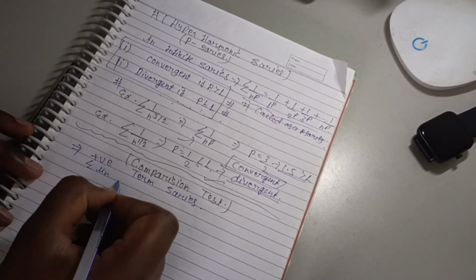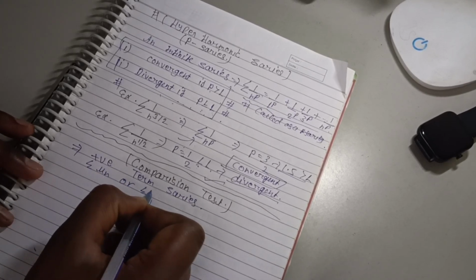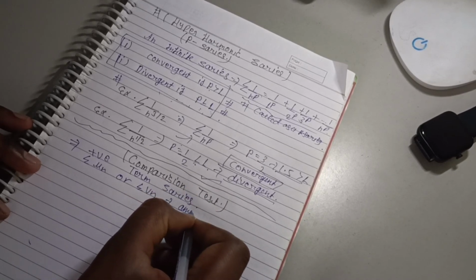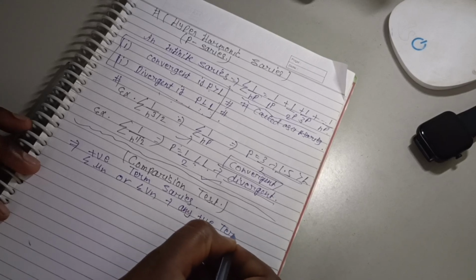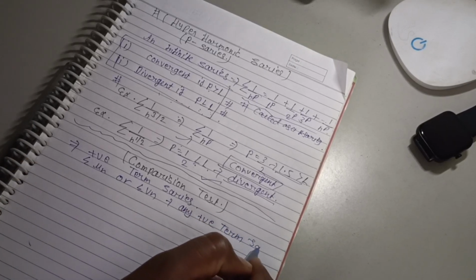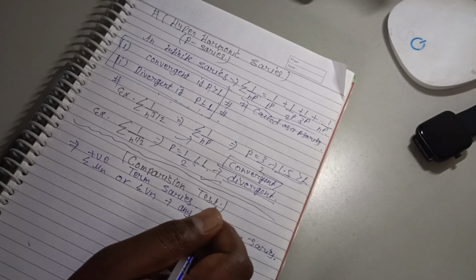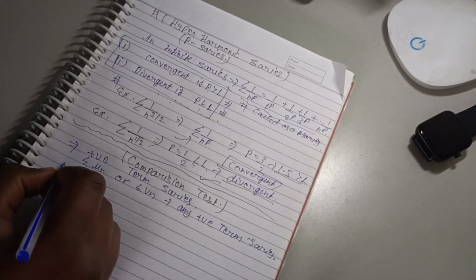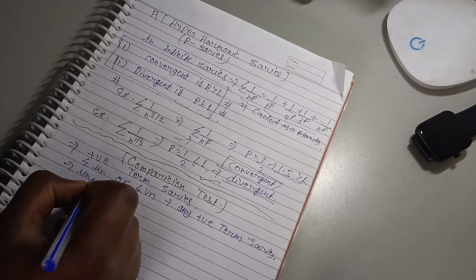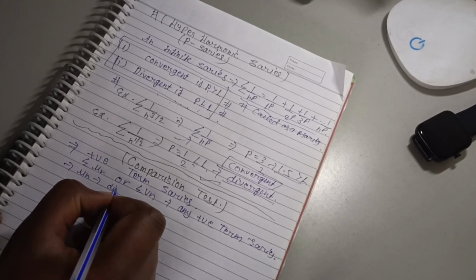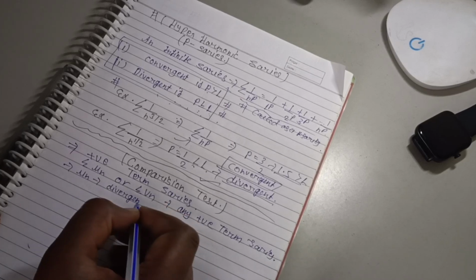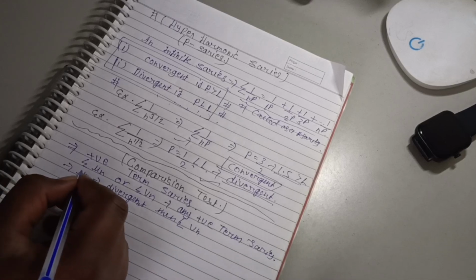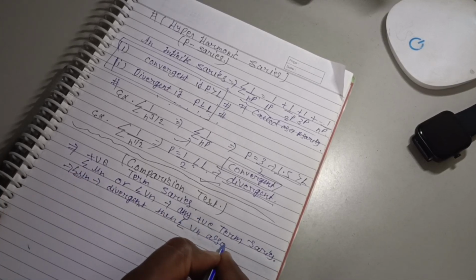Summation of un or vn, there are any positive term series. And one thing: if un is divergent, then vn is also.